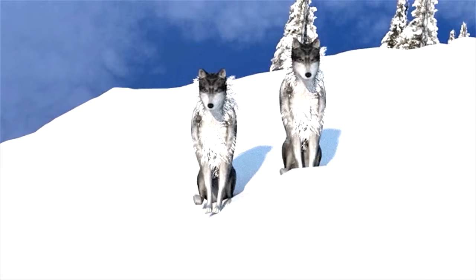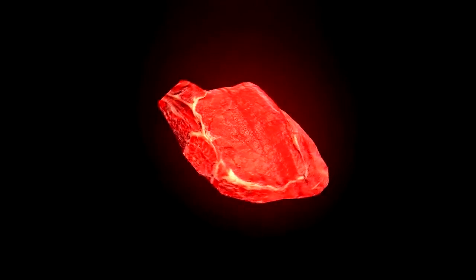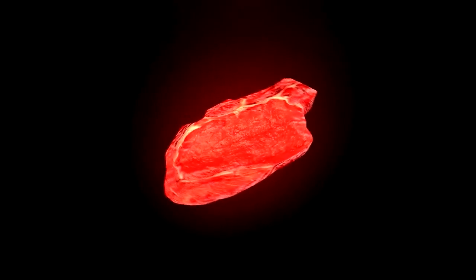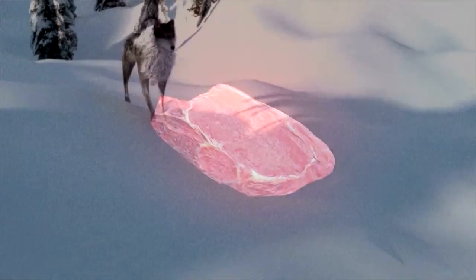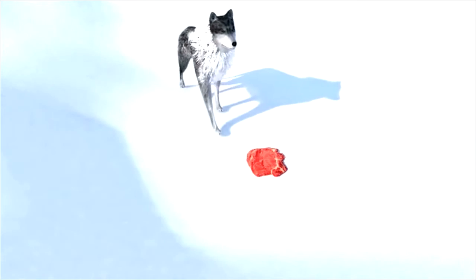Meet Bob and Alice. They are extremely intelligent white wolves that live on this snowy mountain. Like all wolves, Bob and Alice usually daydream about a big juicy piece of meat. One day, while wandering around the mountain, Alice discovered scattered pieces of meat.